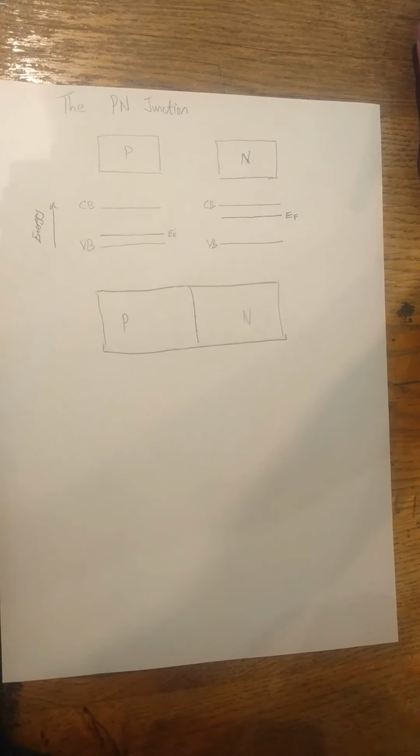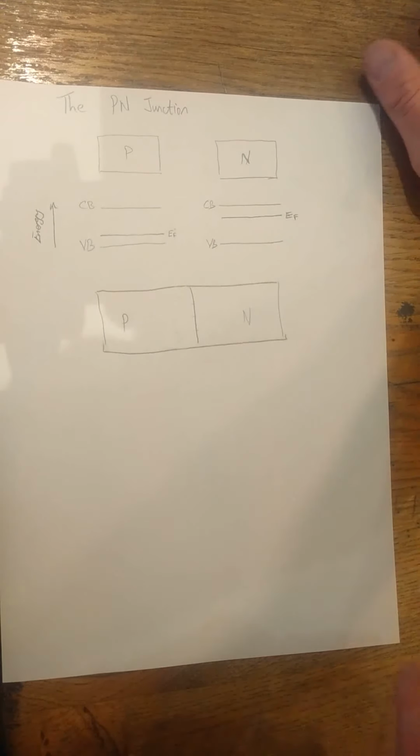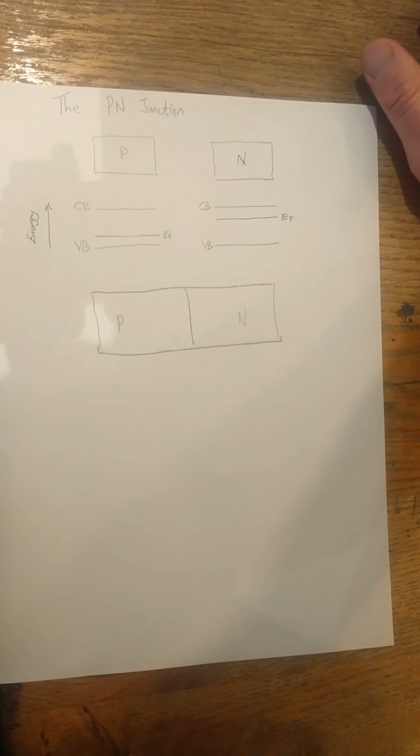Now, what happens when you put things together where one has a higher energy and one has a lower energy? You see it in electronics all the time. It's the same thing that happens when you connect any power supply. Something will move from a state of higher energy to lower energy until an equilibrium is reached.